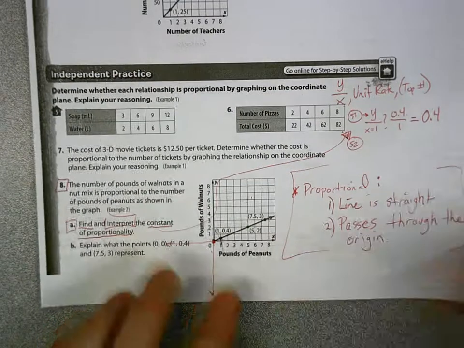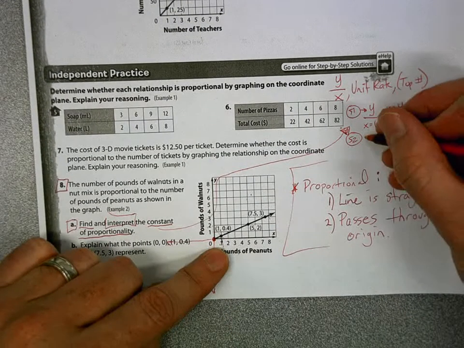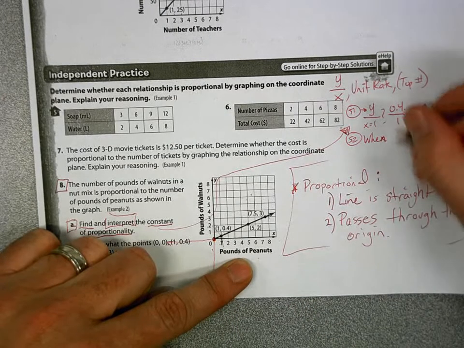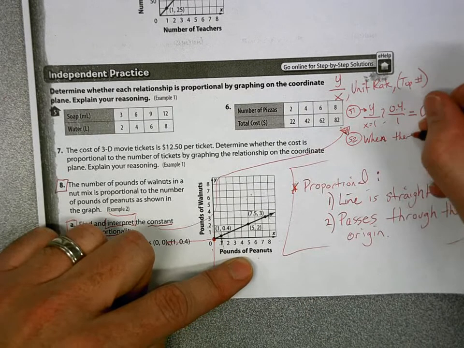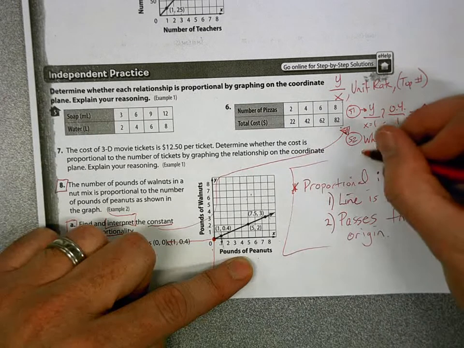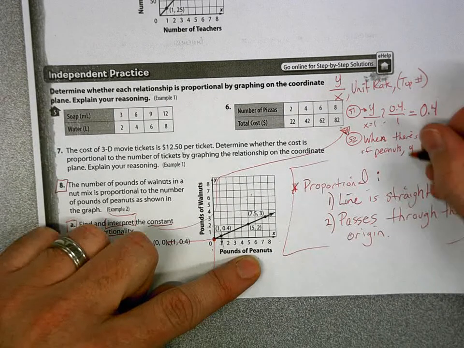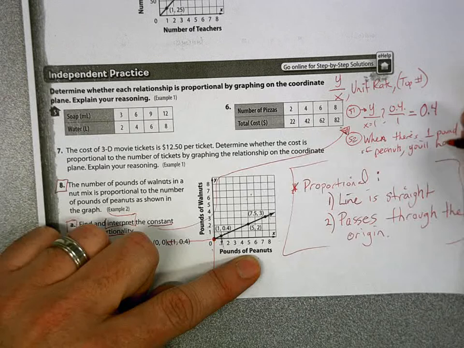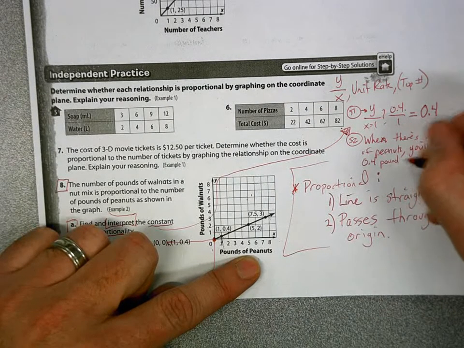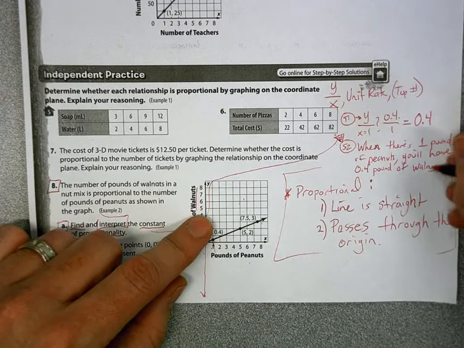So remember, y being 0.4 means that when x is 1, meaning when there's 1 pound of peanuts, you'll have 4/10 of a pound of, and y of course is walnuts, so of walnuts.